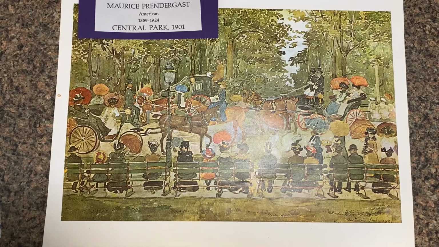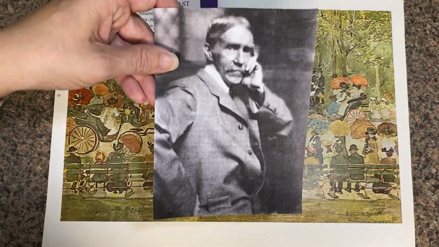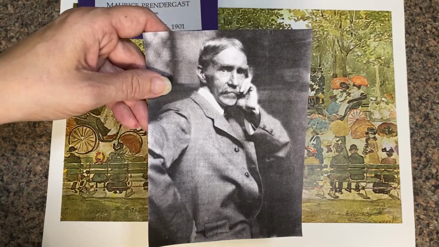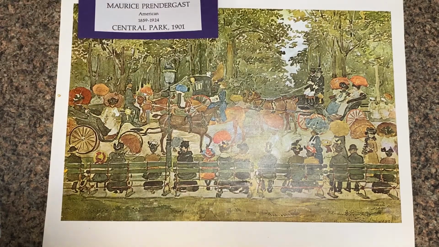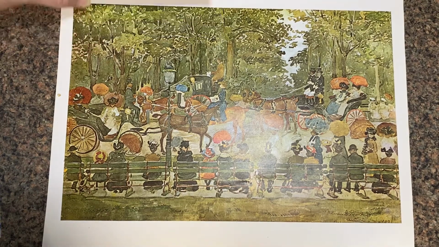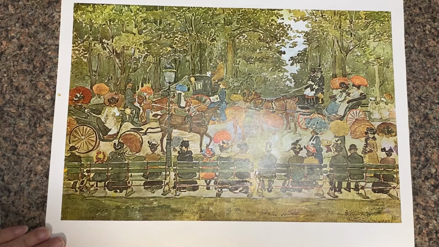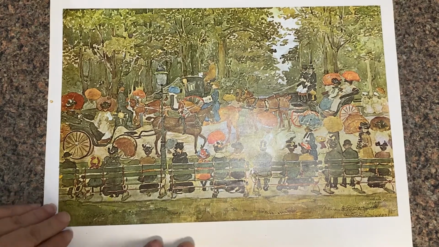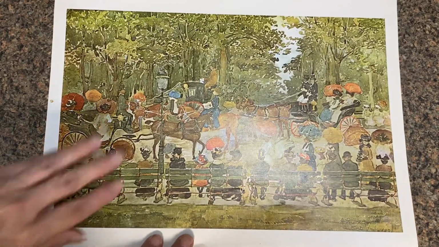What did the man look like who painted it? This is a picture of this gentleman, Maurice, and this is the picture that he painted. Central Park. There is Central Park in New York, and that's probably the one it's referring to, even though there may be Central Parks in other places around the world.